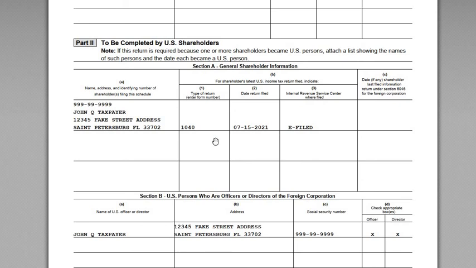And his 2020 Form 1040 was filed July 15th, 2021. So he went on extension, filed it July 15th. The IRS office where it was submitted, if you paper filed it, enter the IRS office address there. If you e-filed, you can say e-filed.